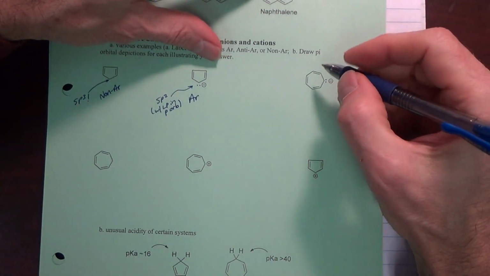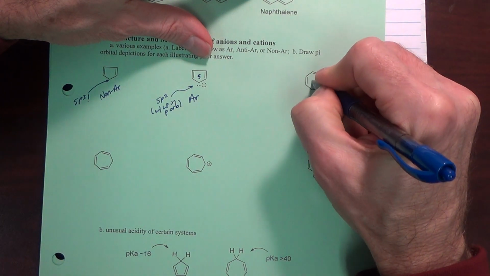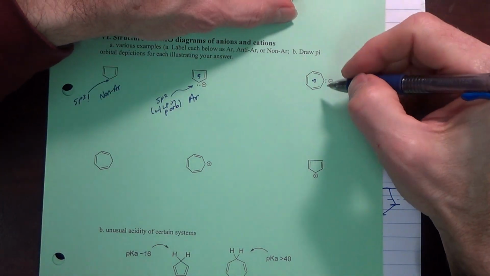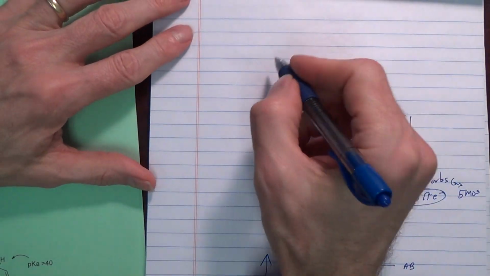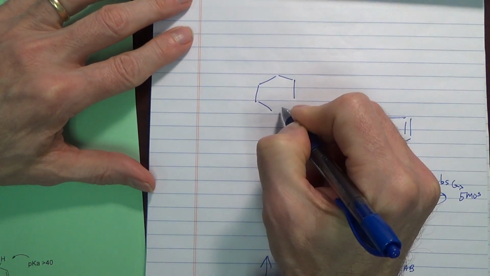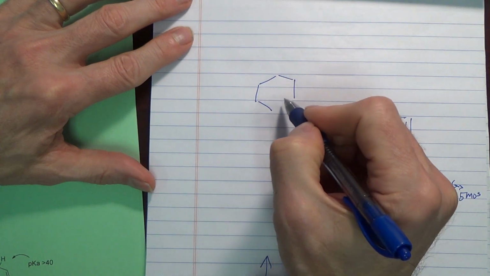Now, on the other hand, if we look at the 7-membered ring, okay, this was a 5, 7, we can do the same, have same considerations. Let's see, 1, 2, 3, 4, 5.